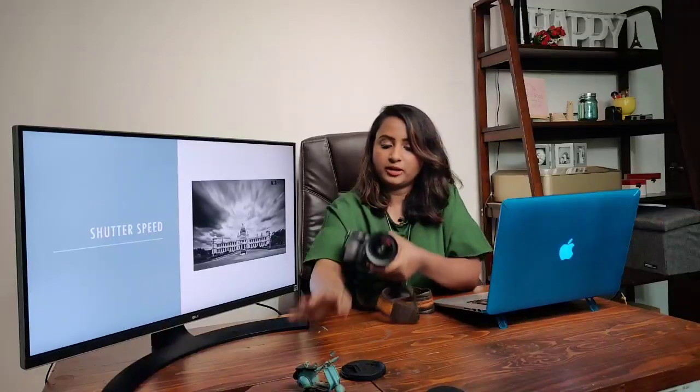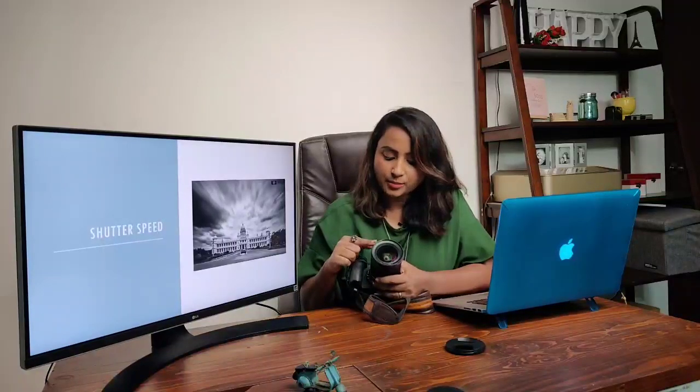So yesterday we also went through how the camera works, and like I said, when you are taking a picture, the light that is reflected off your subject enters. Now let's say this is my subject, whatever light is reflected off this subject enters my camera through the opening in my lens, and it is allowed to fall on the sensor to capture that image by using the shutter.